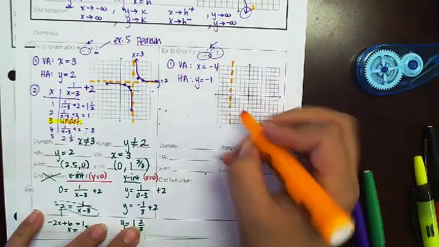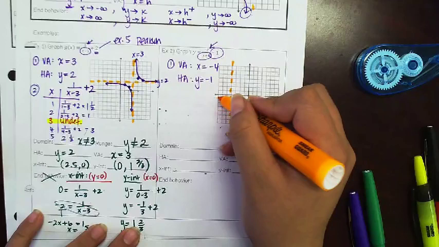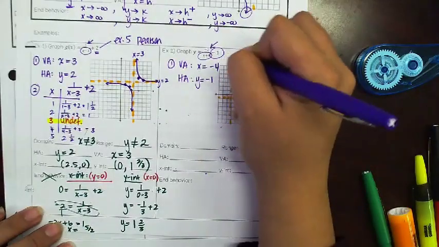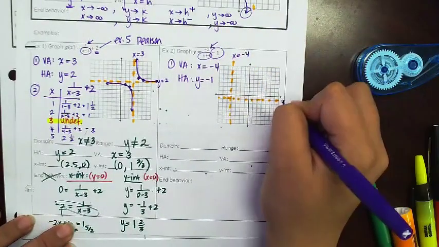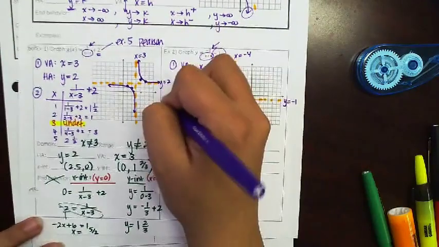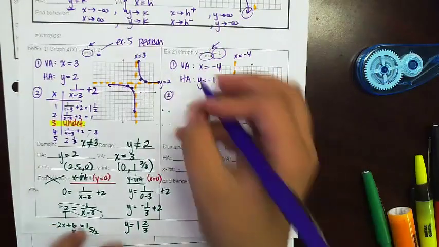-4, -1. And so then again, this is x equals -4. This is y equals -1. Step 2, I'm going to make a table.